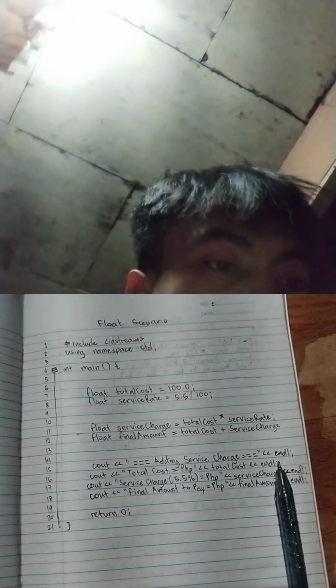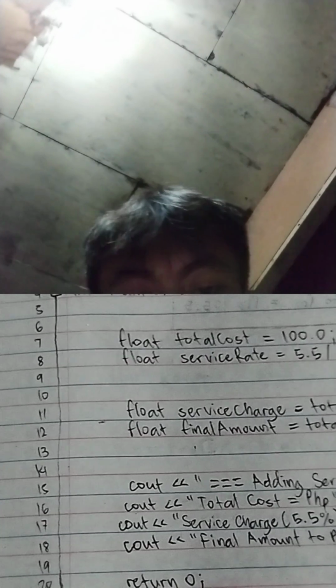So next, VAT and the float. Again, the include iostream, the include adds the library. Iostream is used for input and output.